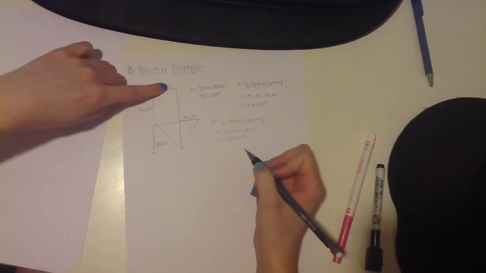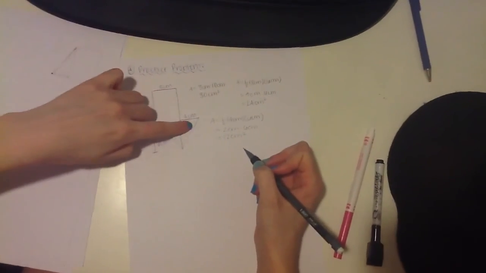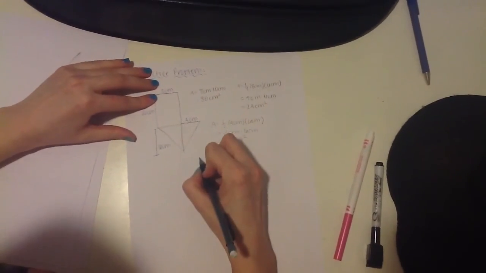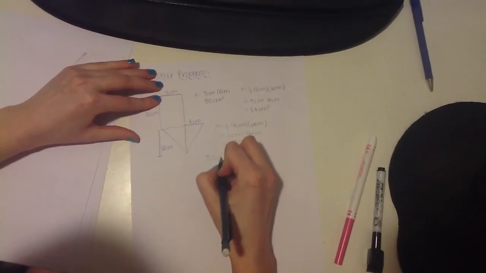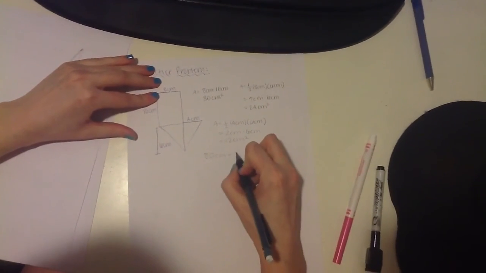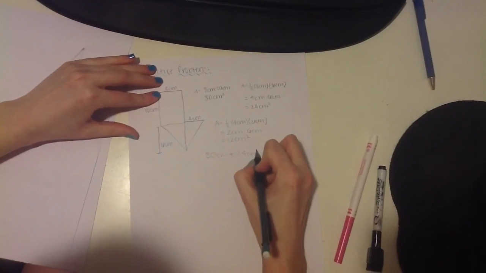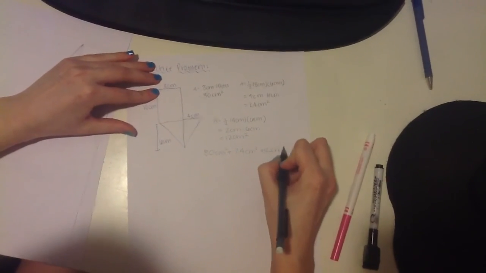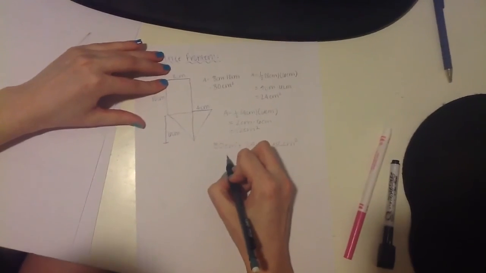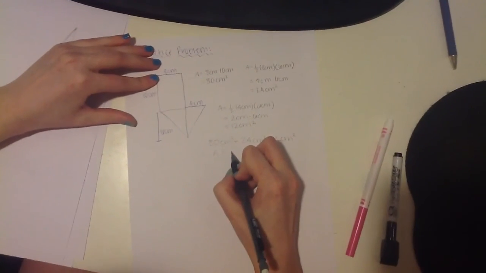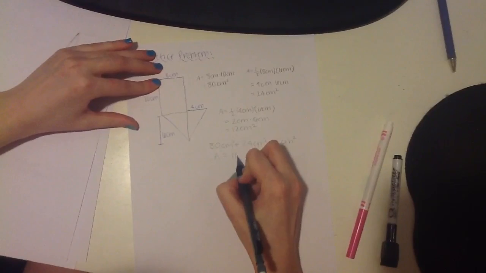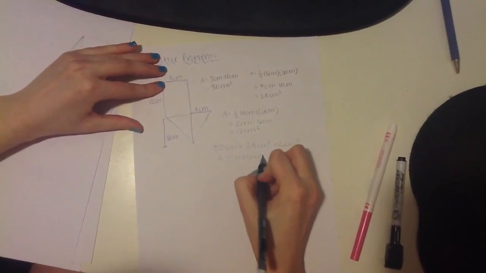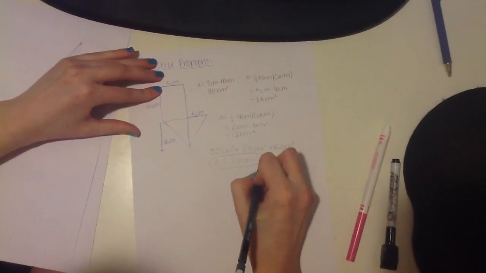So we have to get the whole area, so we need to add all 3 of these together. So that's going to be 80 centimeters squared plus 24 centimeters squared plus 12 centimeters squared. And that's going to give us a total area of 116 centimeters squared.